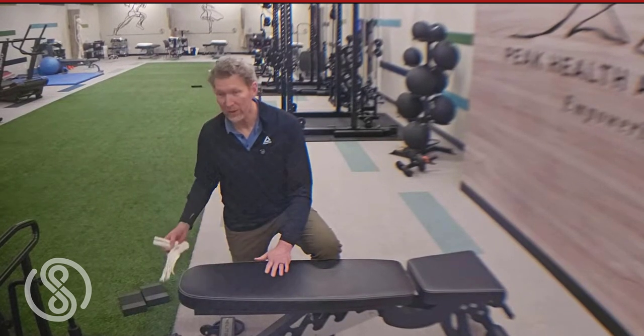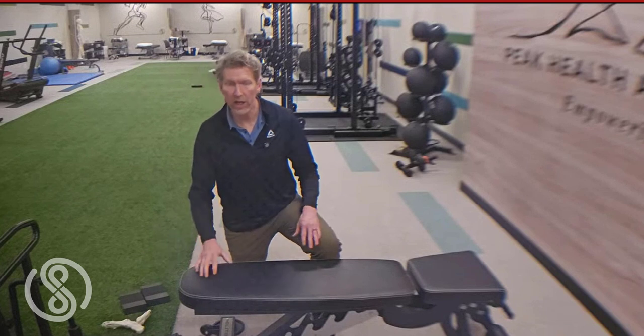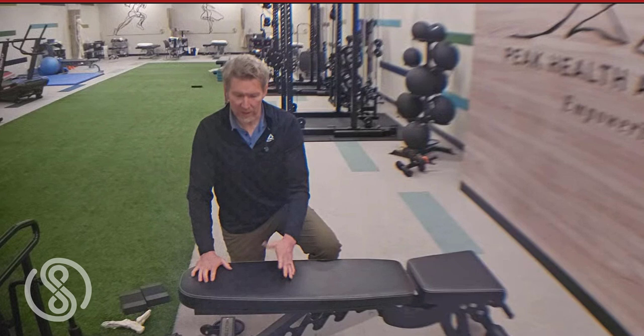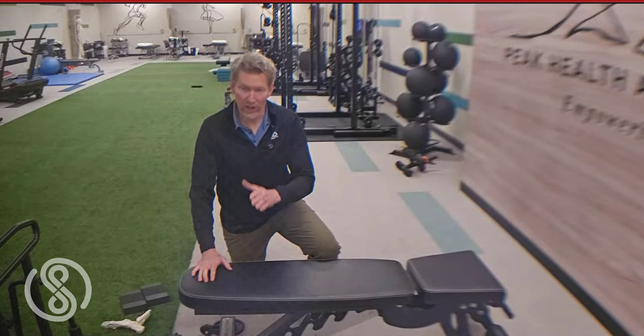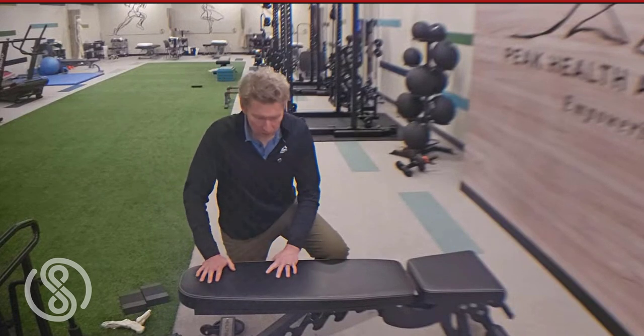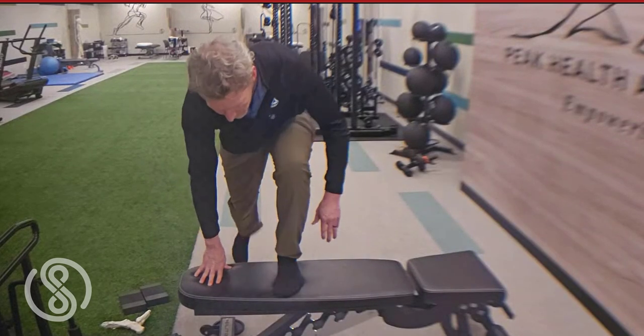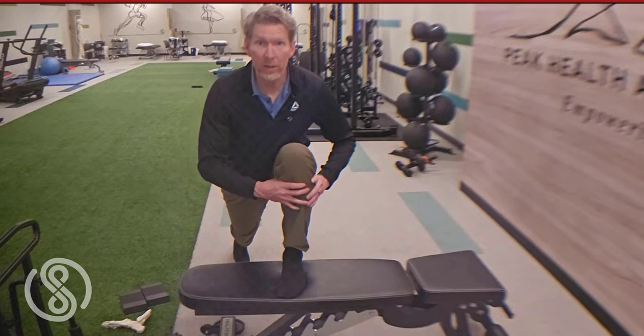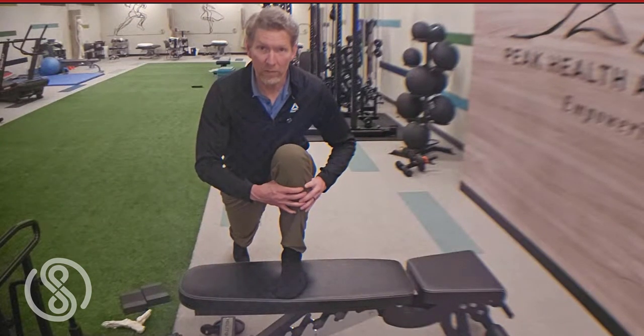You can grab a weight bench. You don't necessarily need a bench. You can use a chair, coffee table. You could even do this on the ground with a little bit of effort. But having something to raise up on does help get some weight through that ankle and makes the mobilization a little easier. So this is a self-mobilization. We're going to put the foot on the bench, and I'm going to take both hands, and I'm simply going to wrap my hands around my lower leg.